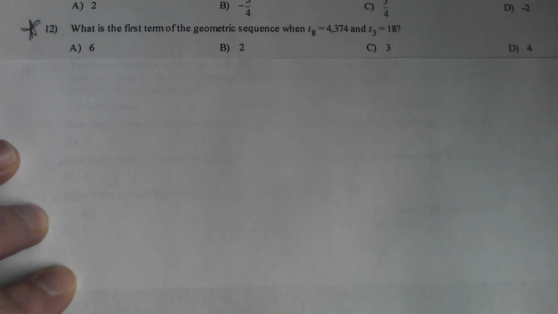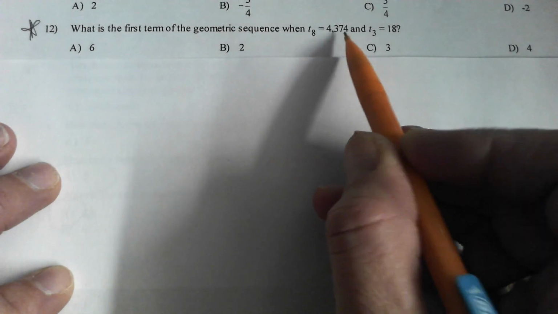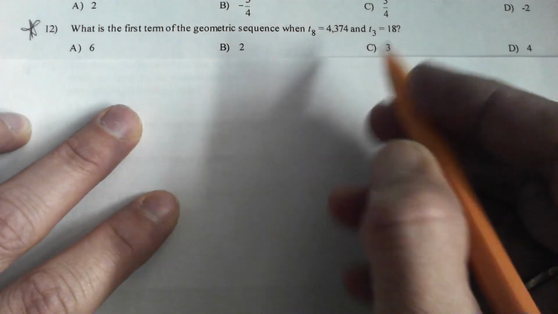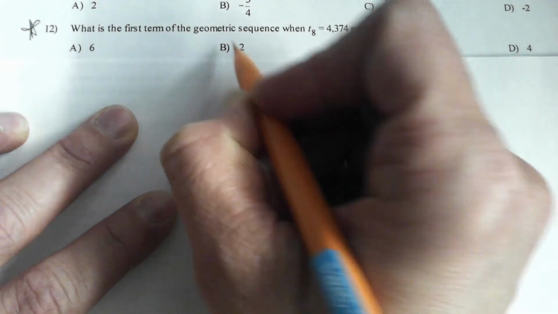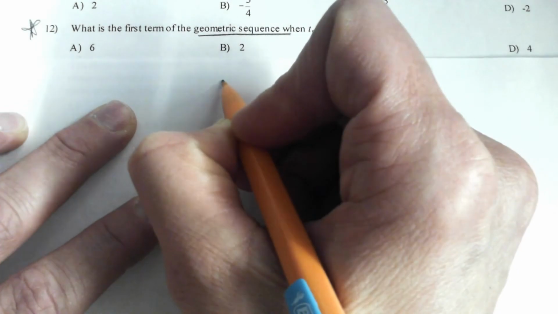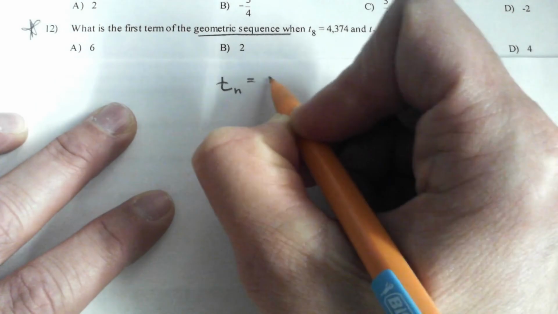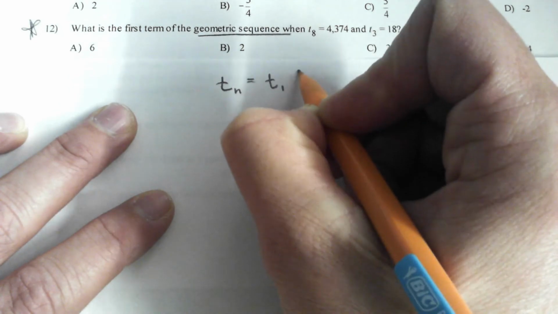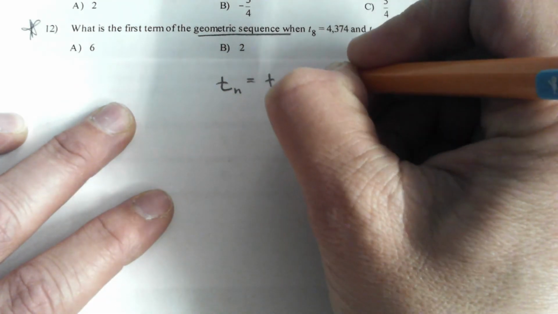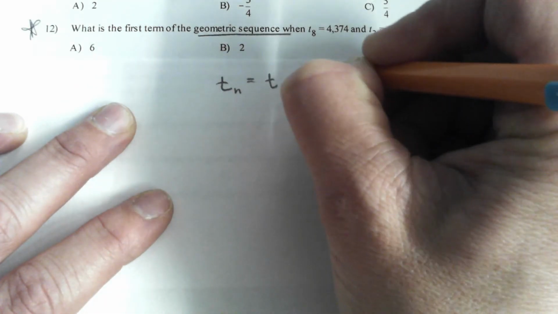So 12. What is the first term of the geometric sequence when t sub 8 is 4374 and t sub 3 is 18? So my geometric sequence formula is, I'm going to go with t sub n because that's what they have. It's t sub 1 times the common ratio to the n minus 1.